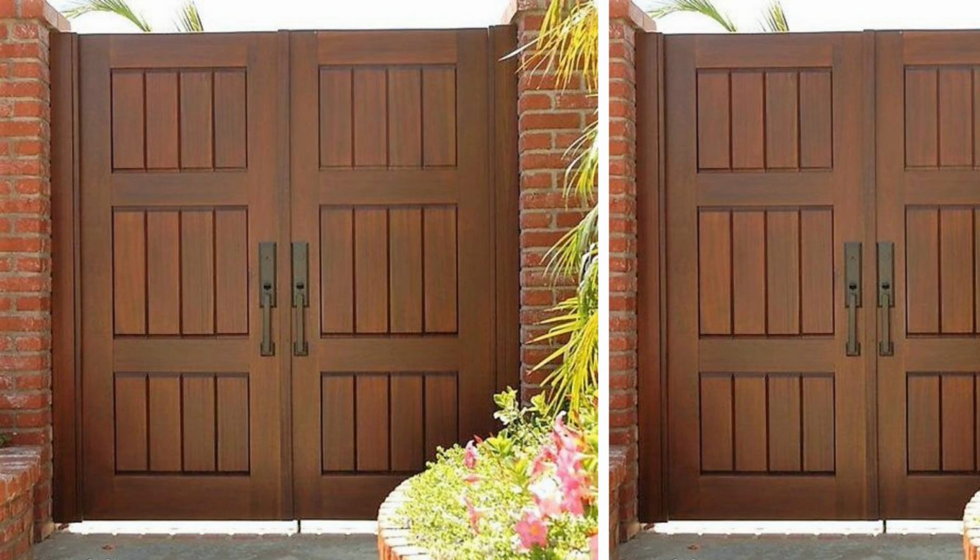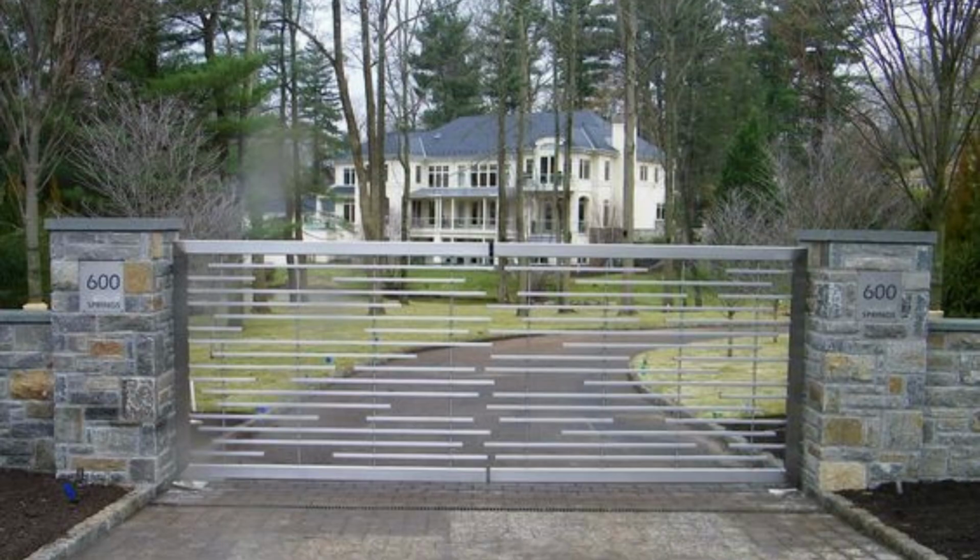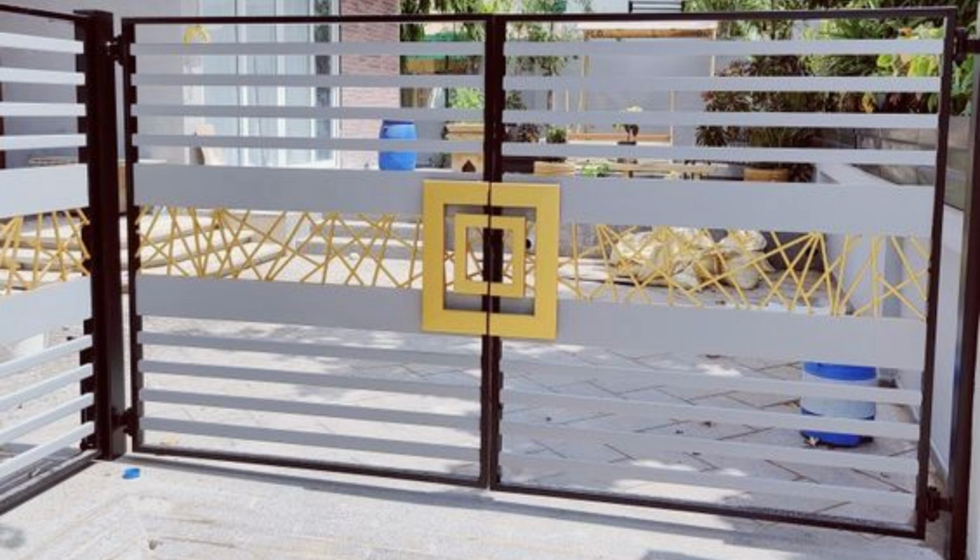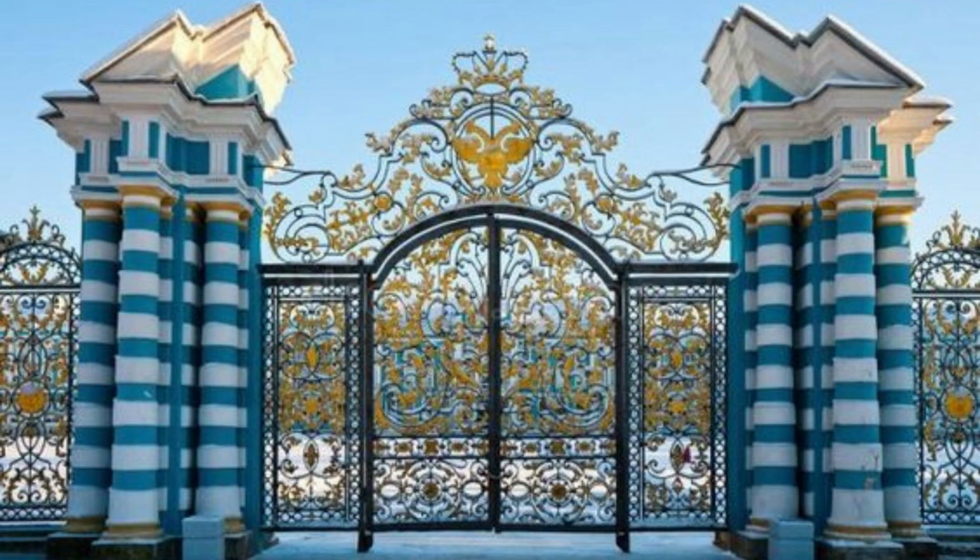Materials such as iron, stainless steel, and aluminum are easy to work with, and therefore various intricate designs can be made easily. Let's check out the front gate designs for home based on the type of material used. Number one, we talk about the iron main gate design.